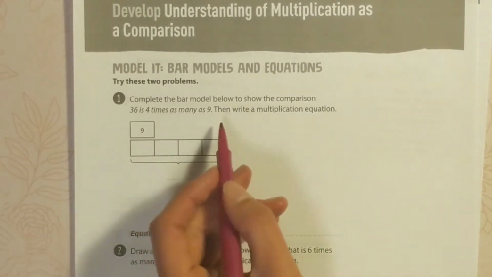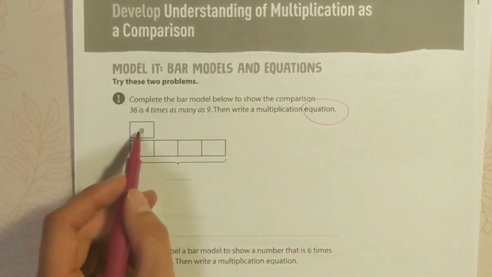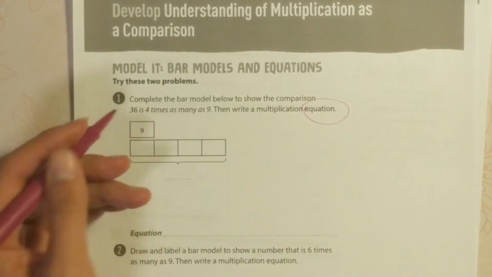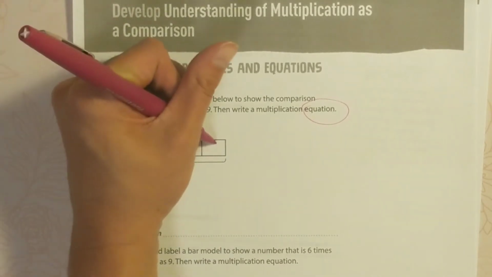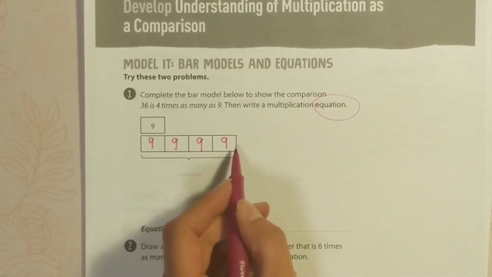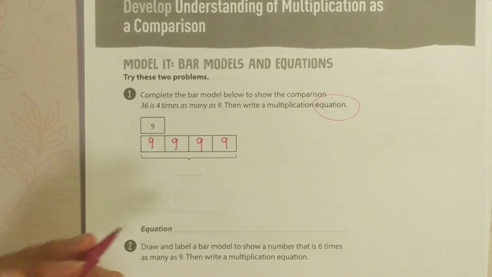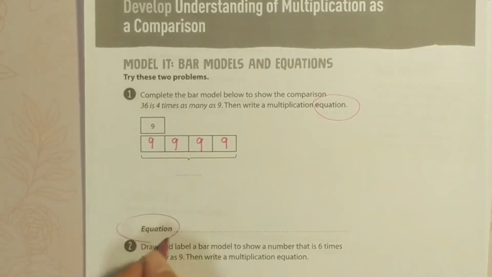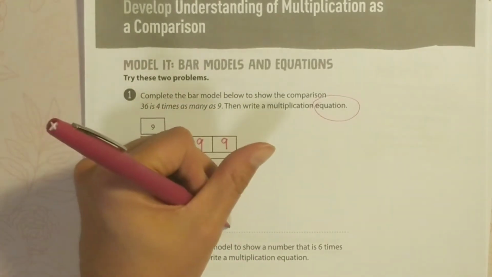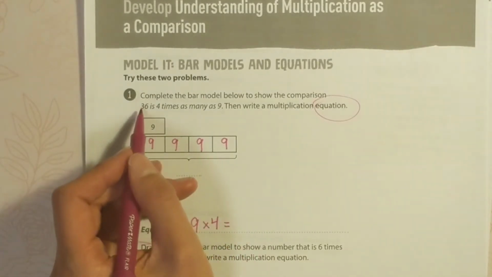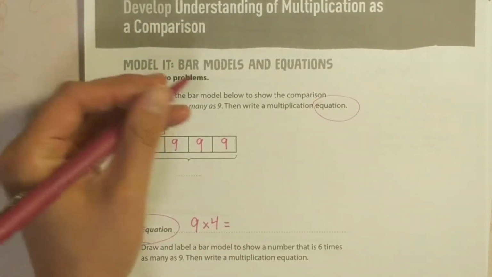36 is 4 times as many as 9. Then write a multiplication equation. So we already have our 9 there, and then we're going to take that 9 and do it 4 times. So we're doing a 9 once, a 9 twice, a 9 3 times, and a 9 4 times. So this here is 9 times 4. Our equation, we're going to put down here on the line, 9 times 4. And then if you know what 9 times 4 is, you're going to put it in here, but up here, they already gave it to us, 36.